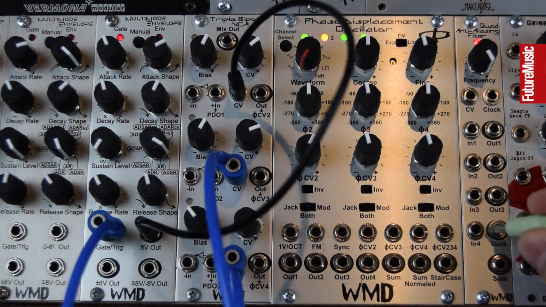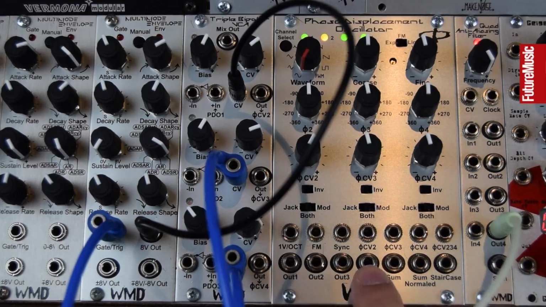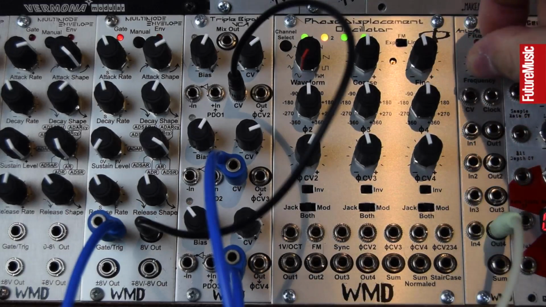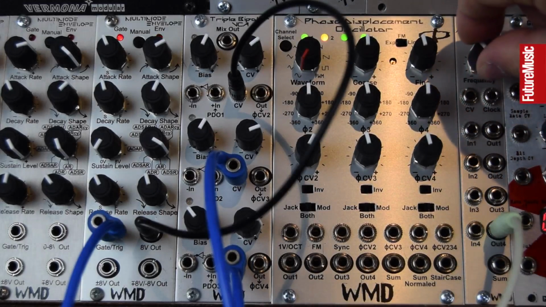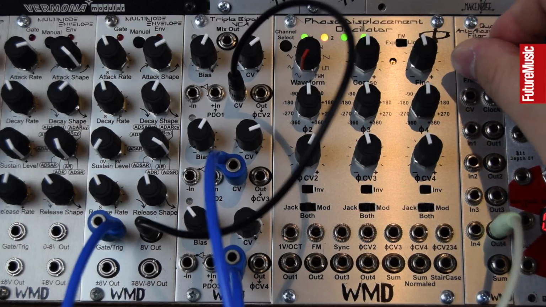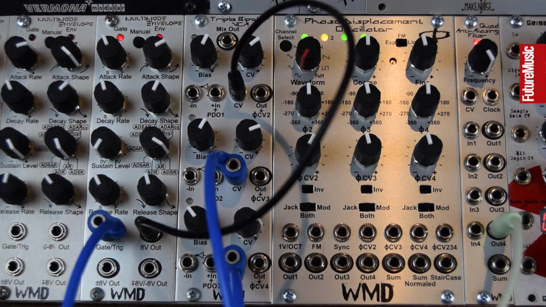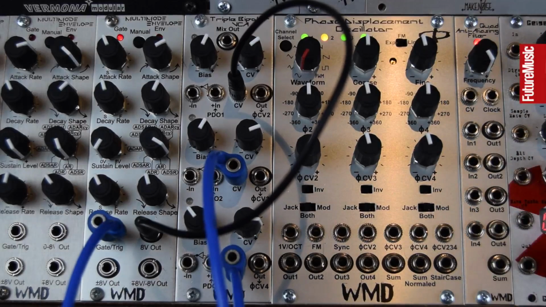Going to the filter, we'll come out of output 4. All these are normal to the ins. Some nice filter in there as well. Now, this is a good time to go through the different outs.